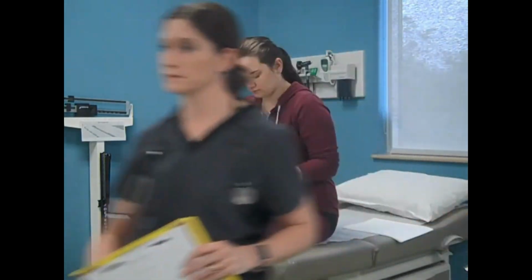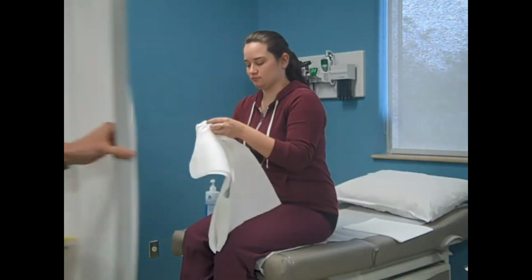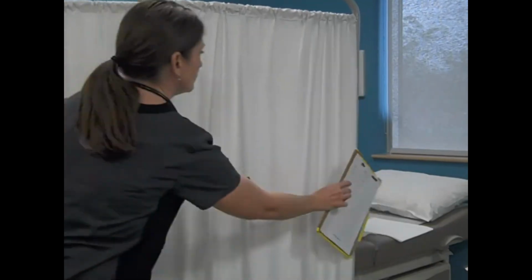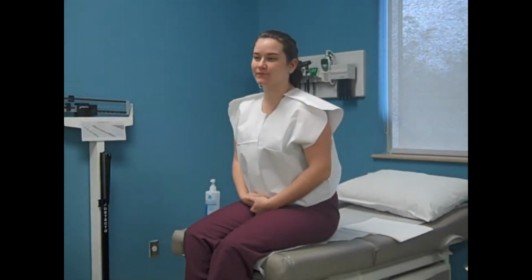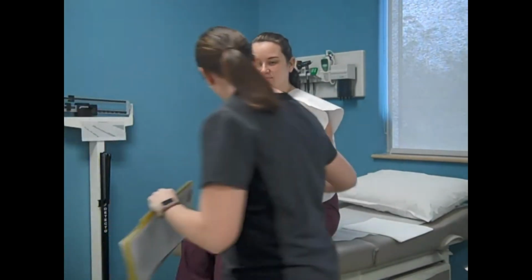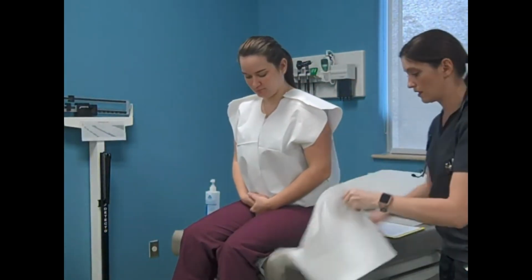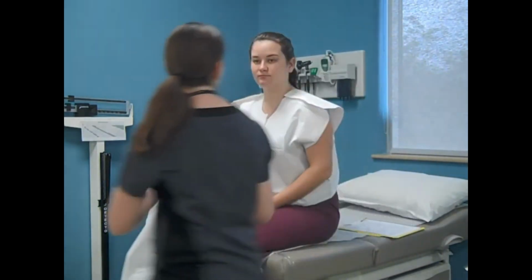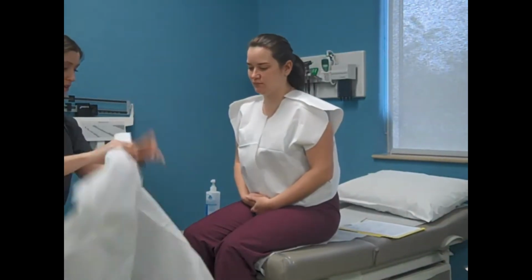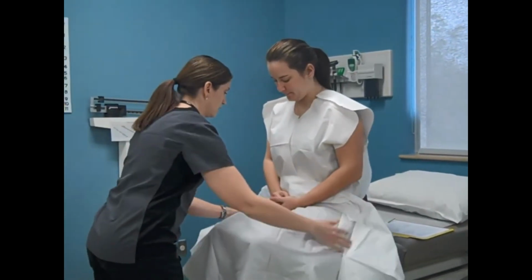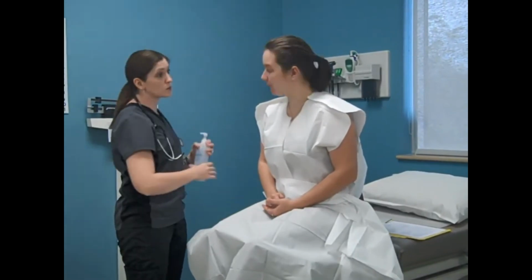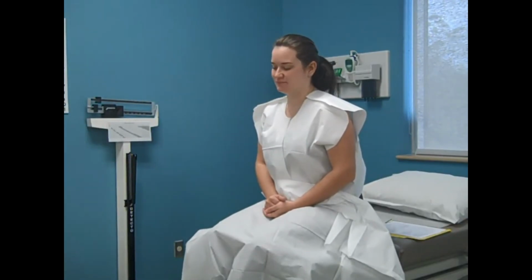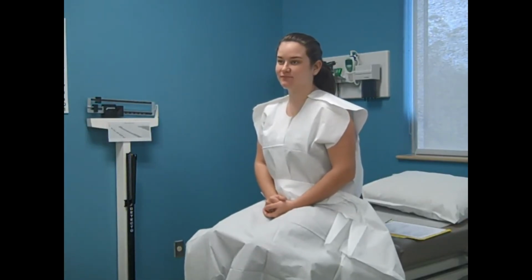Excuse yourself from the room to provide patient privacy while the patient disrobes. Knock on the door and identify yourself and ask permission to enter the room. Once inside, place the drape over the patient's legs and inquire if they have any questions or concerns. Inform the provider that the patient is ready to be seen, and you will assist the provider as needed by handing them instruments and other supplies needed during the examination.